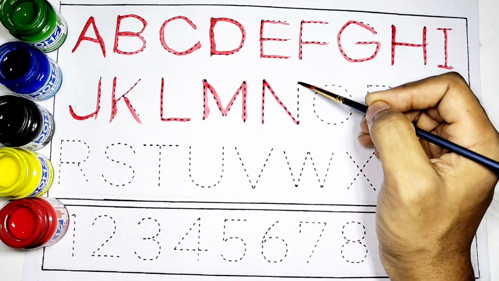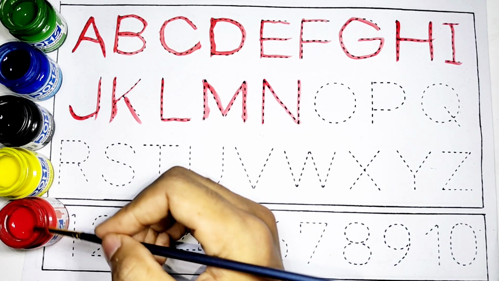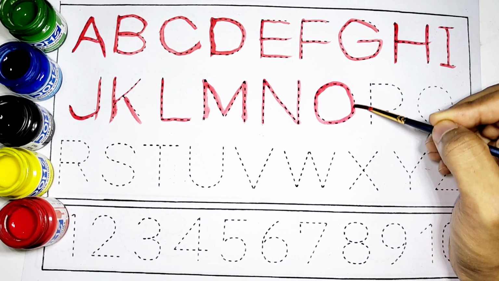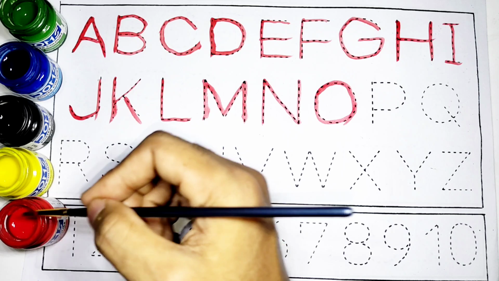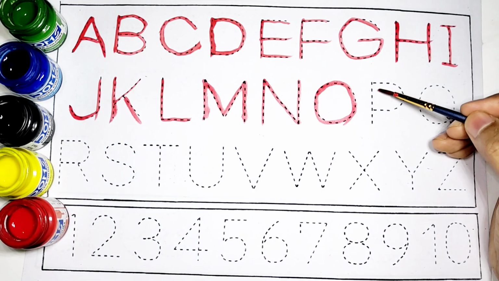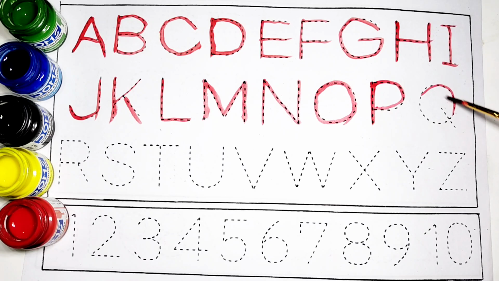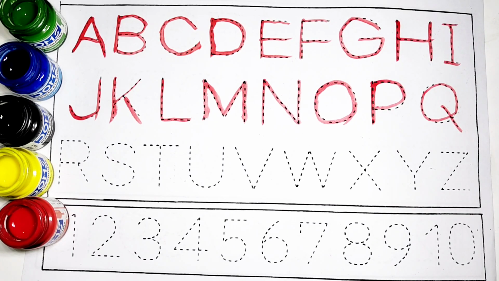Now we draw N. And the next one is O. Kids, now we use the color of red. P for penguin. Q for queen. And the next one is R. R for rose.